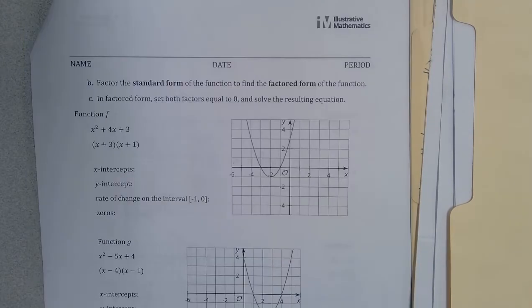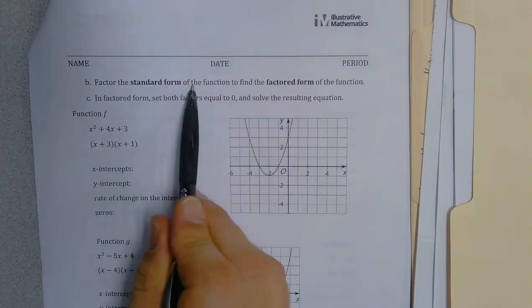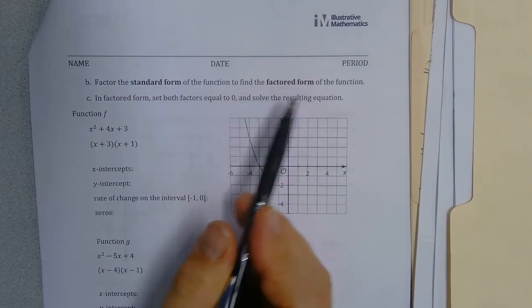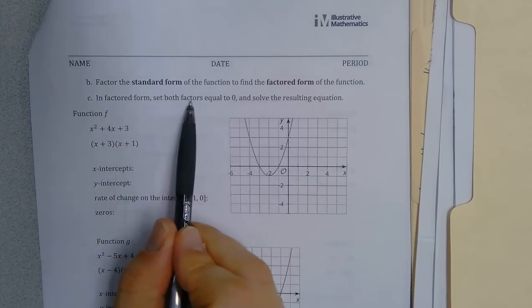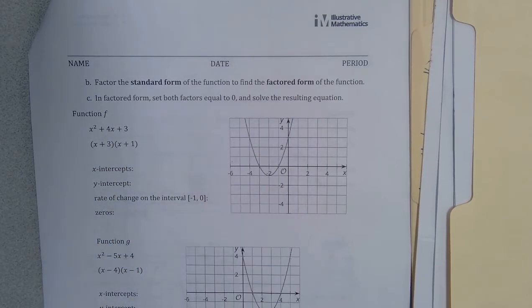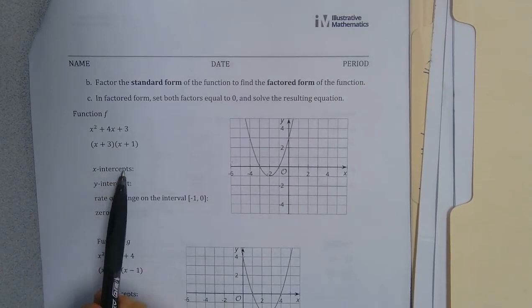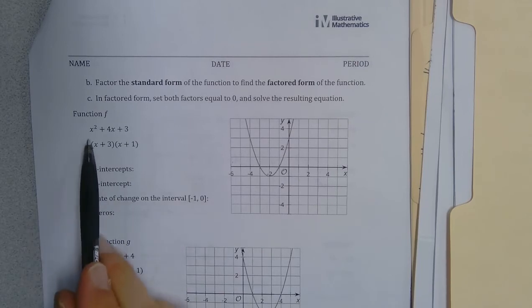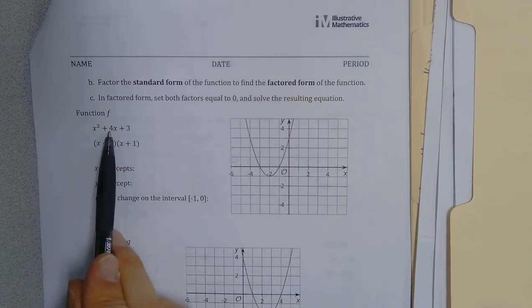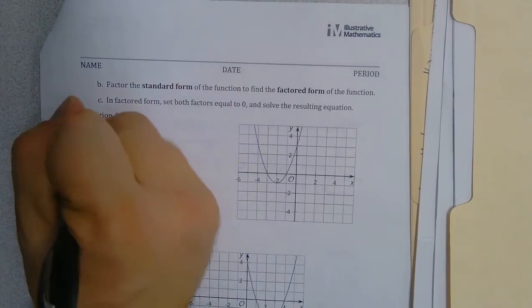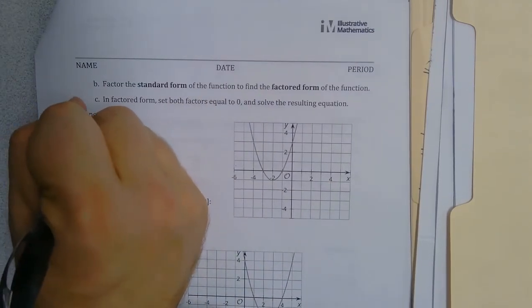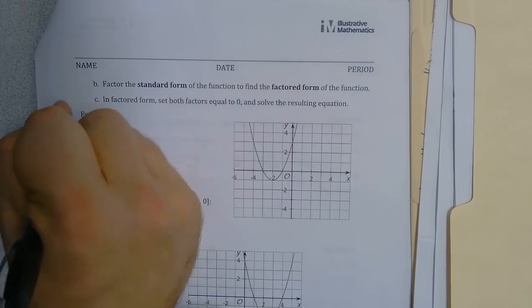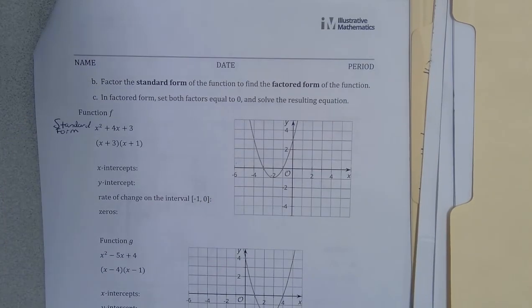Okay, so as we look at this, it says factor the standard form of the function to find the factored form of the function. In factored form, set both the equations equal to 0 and solve the resulting equation. So what we're going to look for are some key points: the x-intercepts, the y-intercepts, the rate of change, and the zeros. So in looking at this, we have to identify this as standard form or factored form. So again, here, this is standard form. And I want to show you how from standard form you could get factored form.